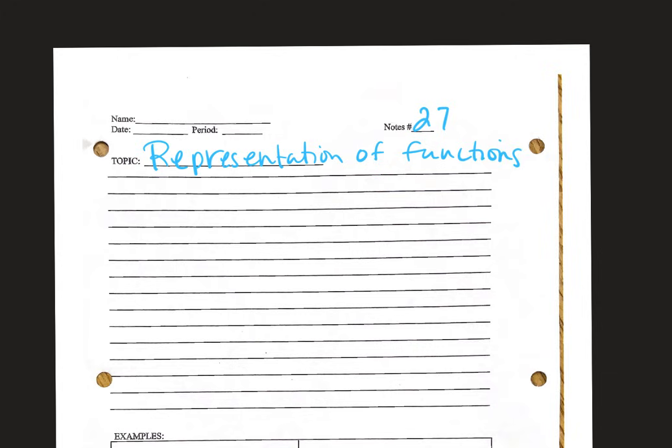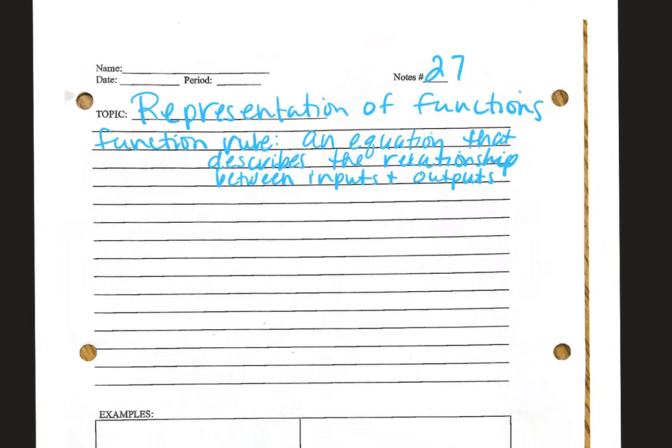So today is where function rule comes into place. A function rule is an equation that describes the relationship between inputs and outputs. We talked a little about this yesterday.